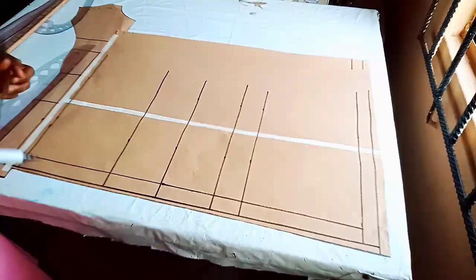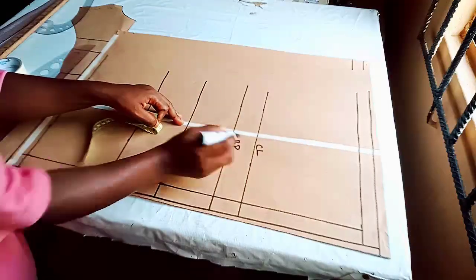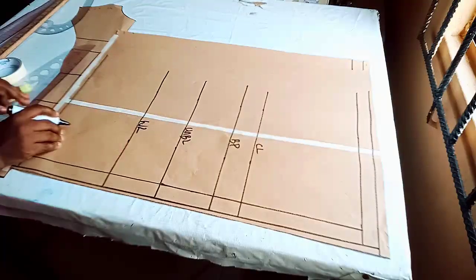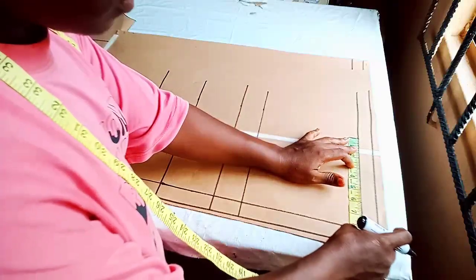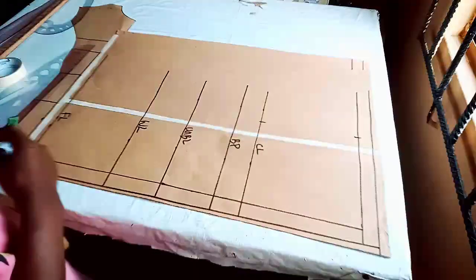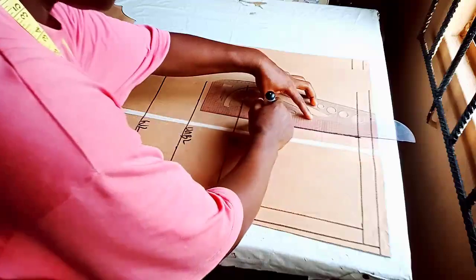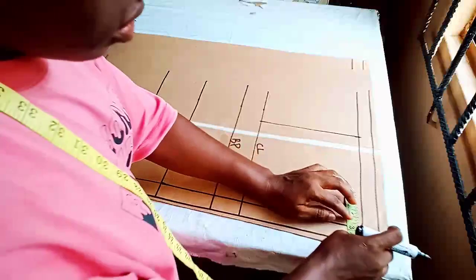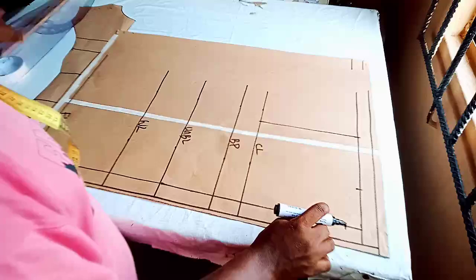Having done that, I'm going to label chest line, bust point, under bust line, waistline, full length. The shoulder measurement is 7 1/2, with the addition of half an inch to make it 8 inches. Then we'll connect it. Having done that, we take the neck measurement, which is 3 inches here, 1 inch here, and we'll connect.